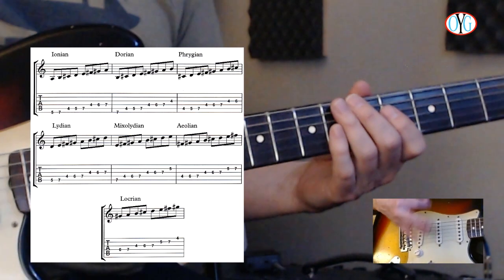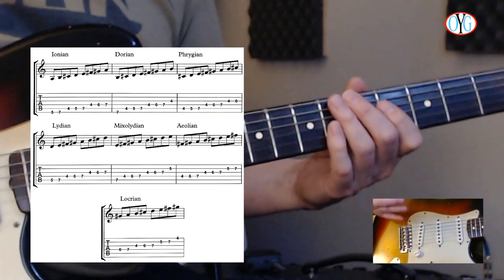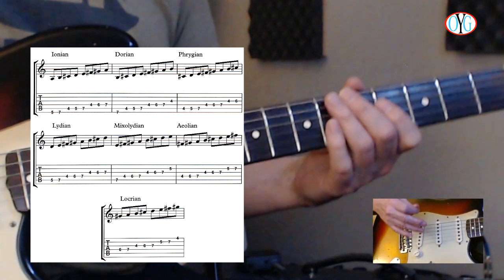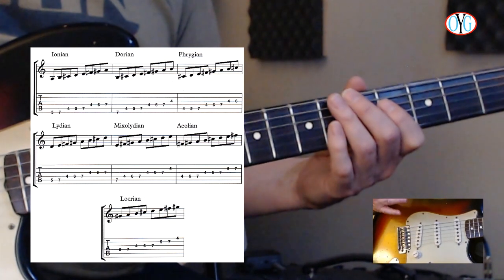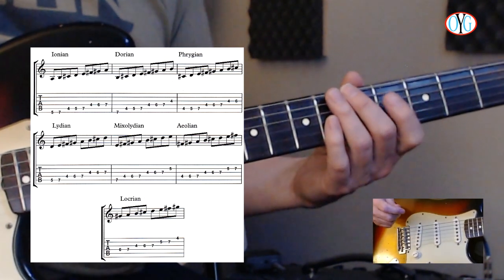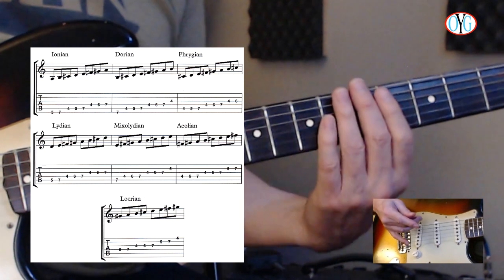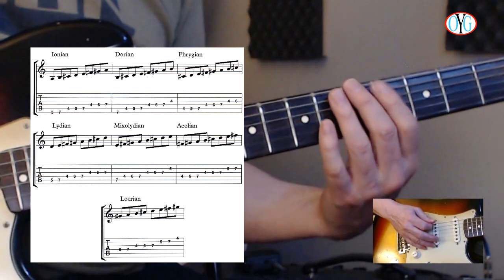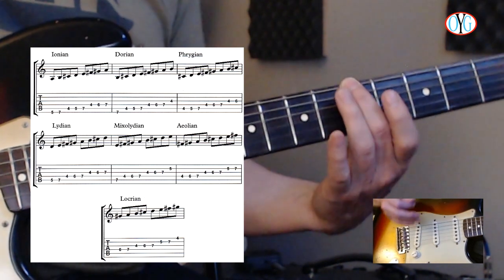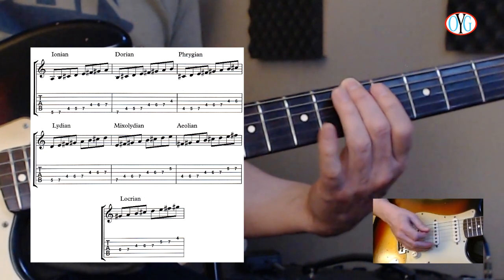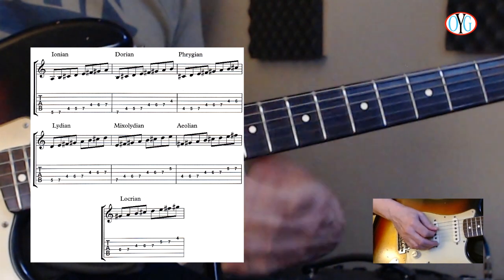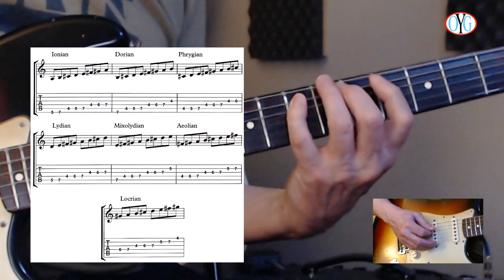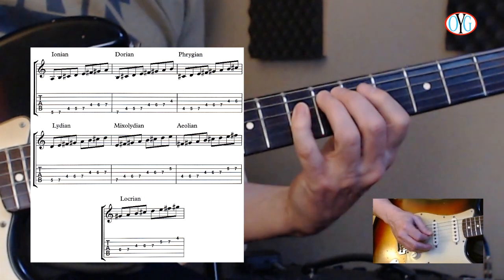Let me demonstrate how these 7 notes, A, B, C sharp, D, E, F sharp, and G sharp, are used to define each of the 7 modes. We start with Ionian, and we're going to be here at the 5th fret as our starting point because we have the Ionian in A. So we go through the notes, starting with A, up to the octave A. A, B, C sharp, D, E, F sharp, G sharp, A.